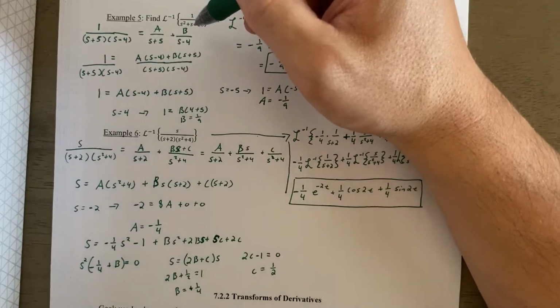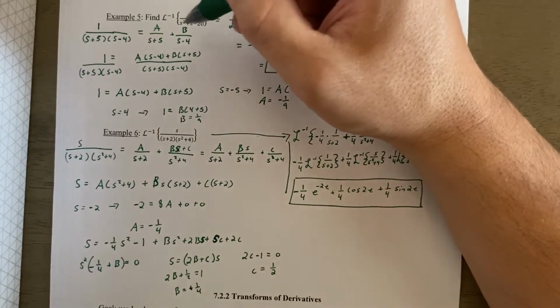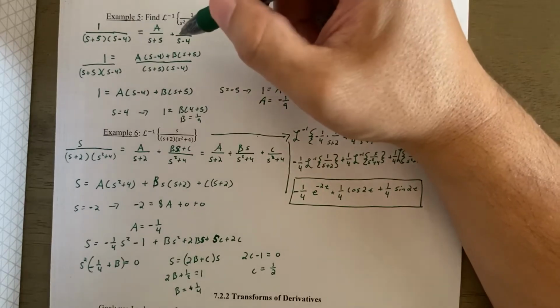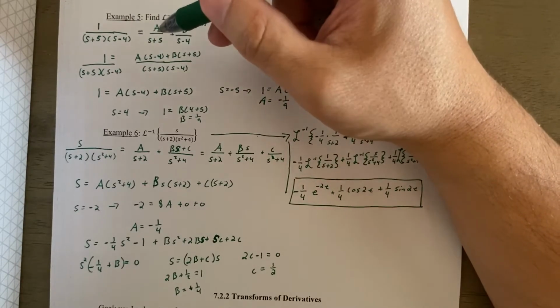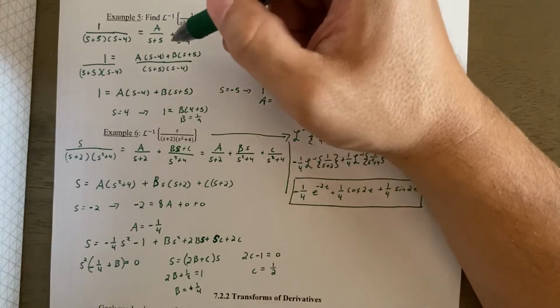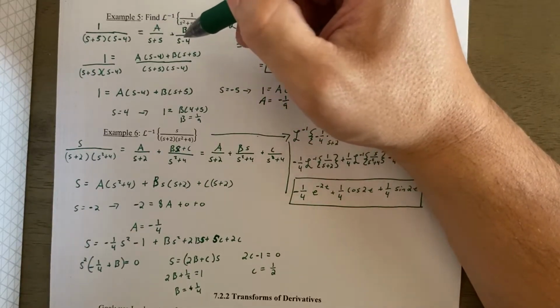So I take the denominator and I factor it. I get s plus 5 times s minus 4. And then I separate it, and I have A and B as my numerators. And now to solve for this, what I need to do is combine these two.